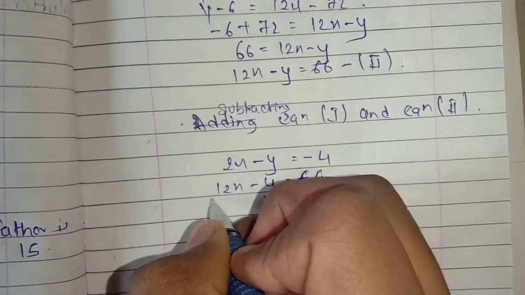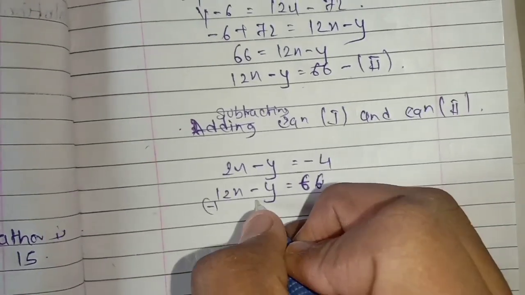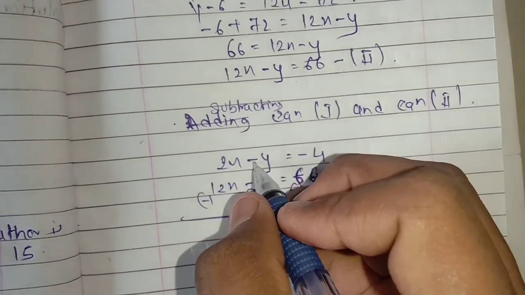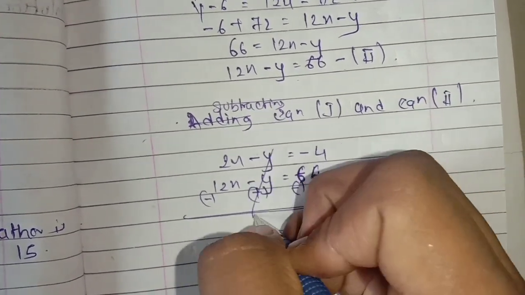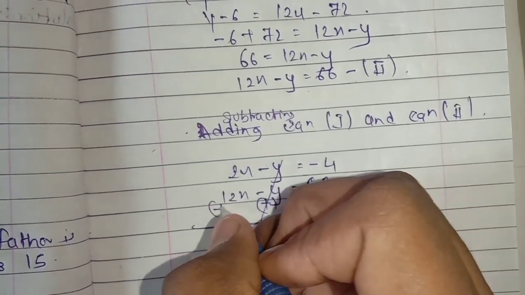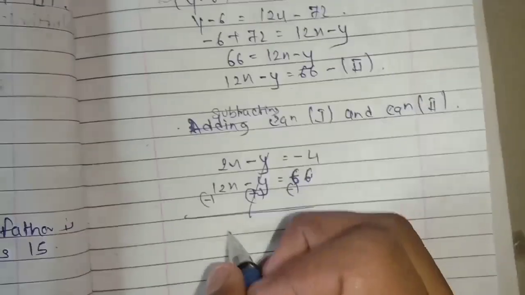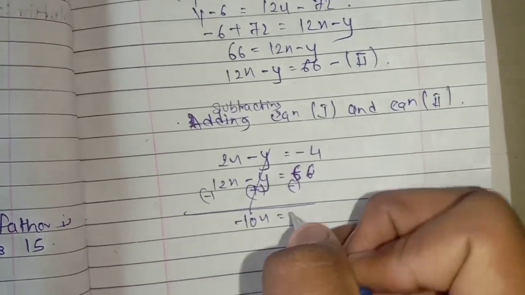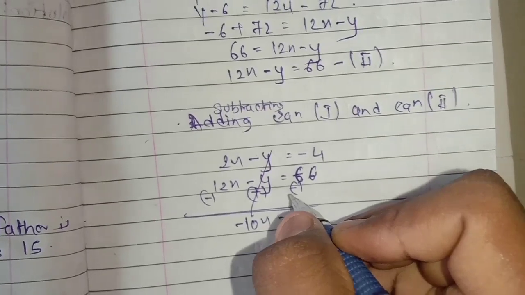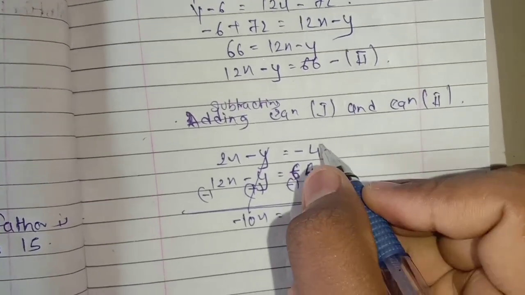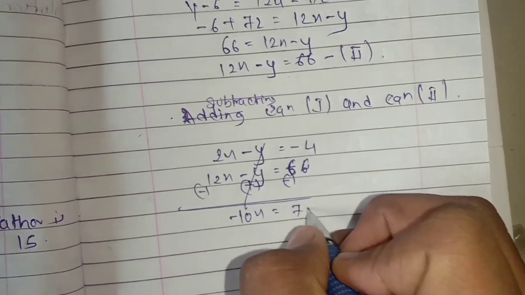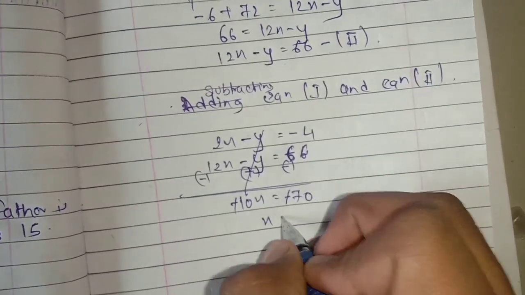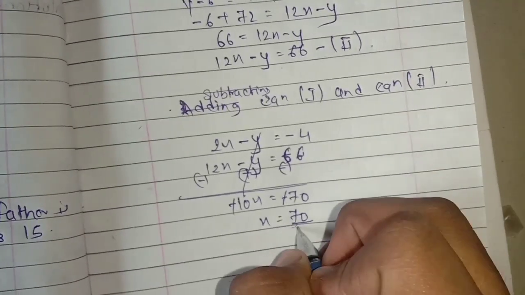Minus y plus y gets cancelled, and 12x minus 2x becomes 10x. Then 66 plus 4 becomes 70, so x is equal to 70 divided by 10.